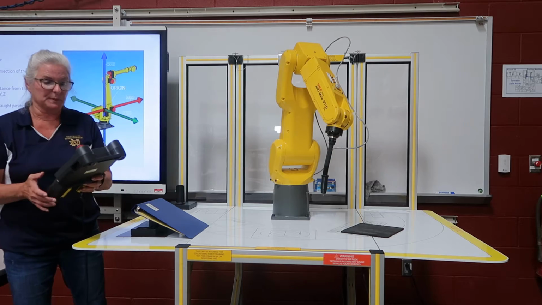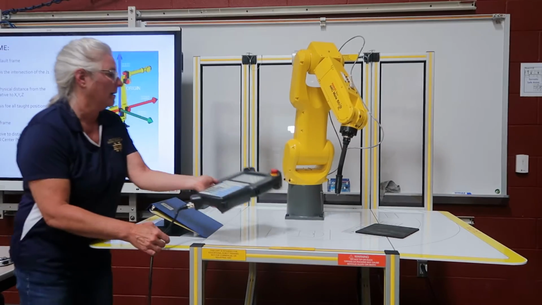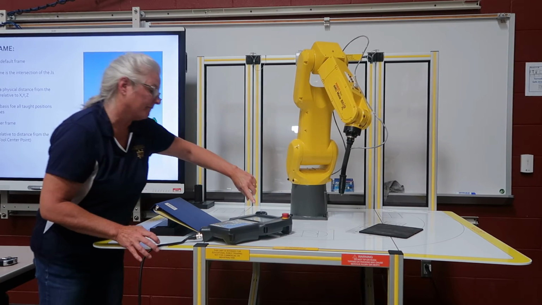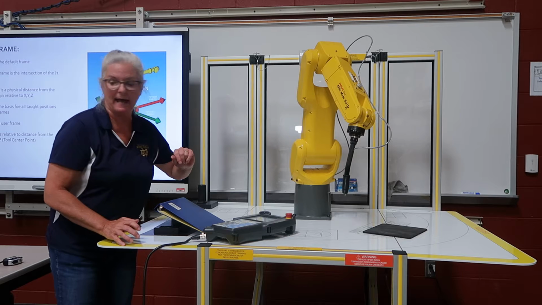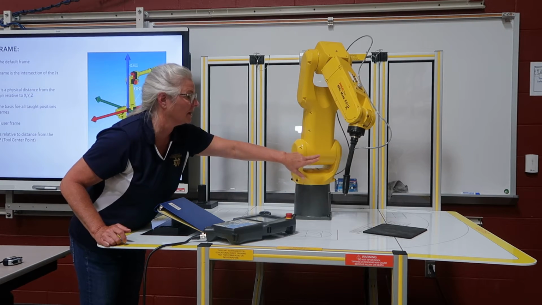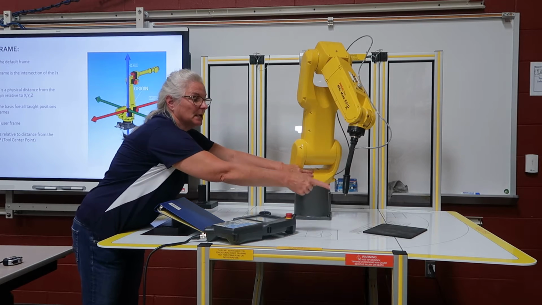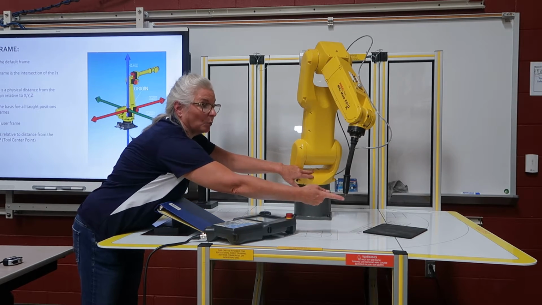Now if I look at my position here, I have a value of 470.78 in X. That value is talking about the distance in millimeters from my origin out to this tool center point. I have taught a tool frame, so it's measured by this tool center point.